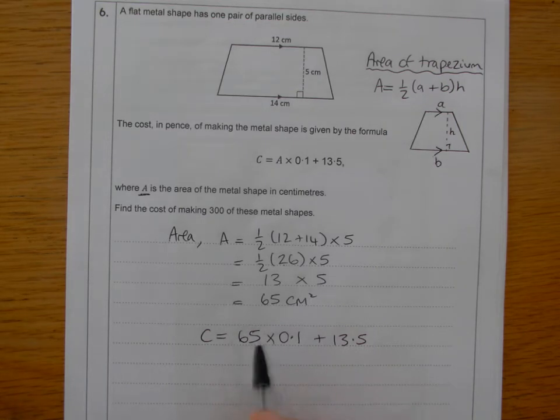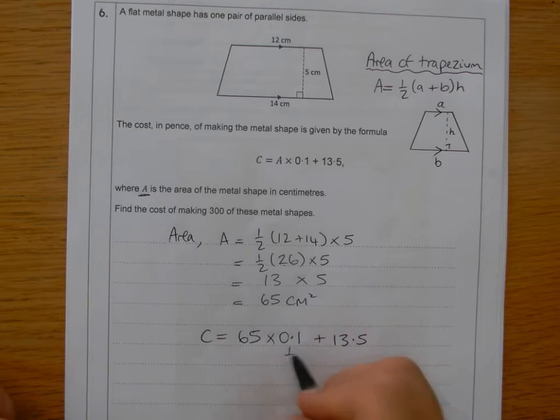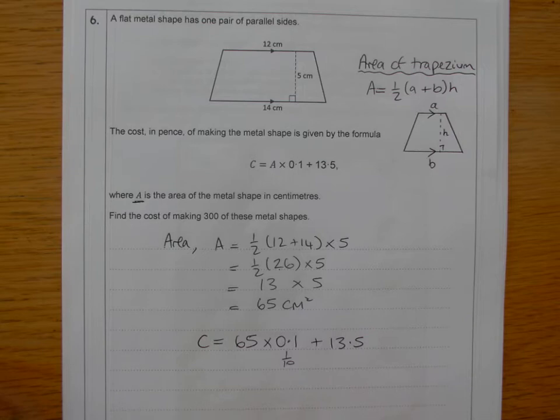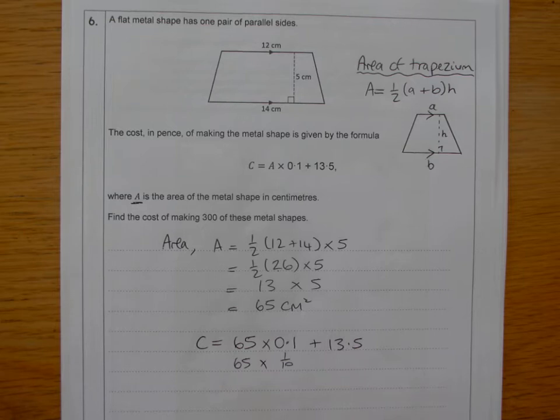A couple of ways of doing this, but we can recognize what 0.1 is as a fraction. We can see this fraction to be 1/10. So if I multiply 65 by 1/10, effectively I need to work out what 1/10 of 65 is, so I'll be dividing 65 by 10.